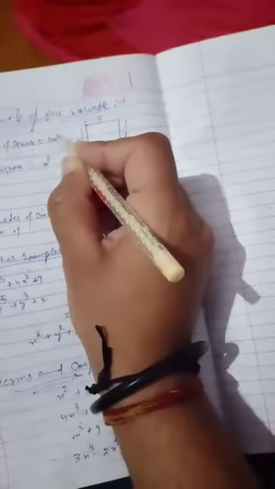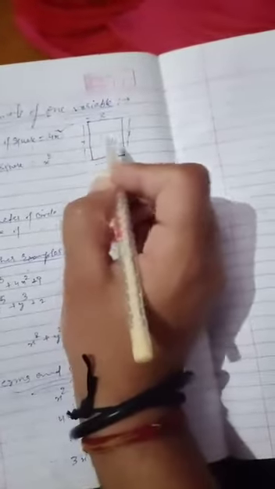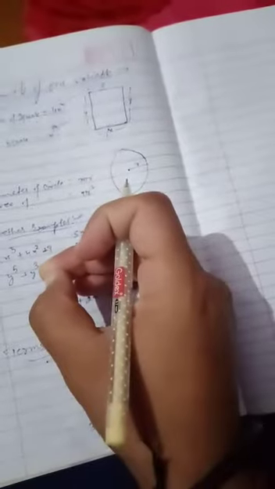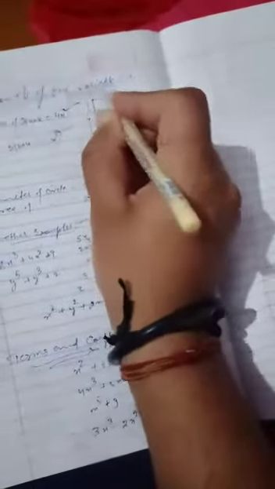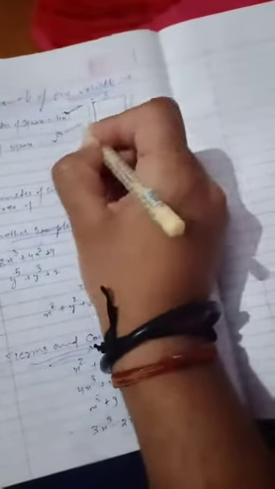So this will be 4x, and the area of the square, which is side into side, means x into x, which is x square. These are polynomials in one variable, because here the variable is only x.